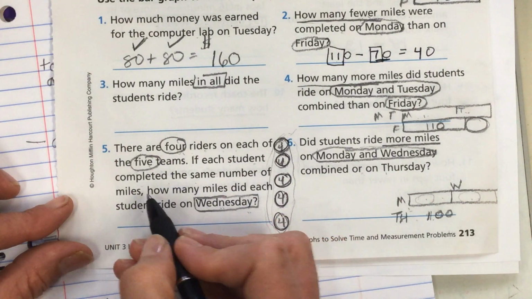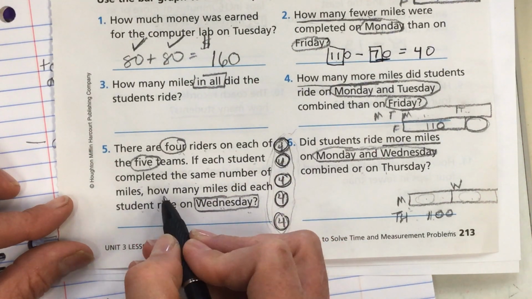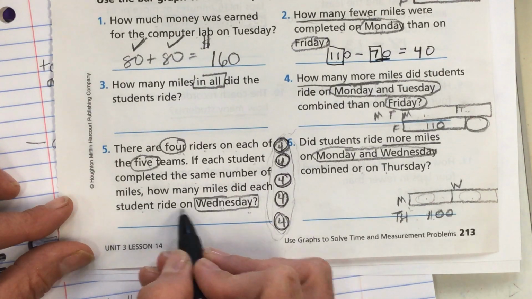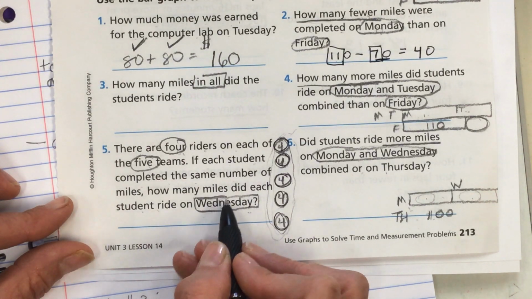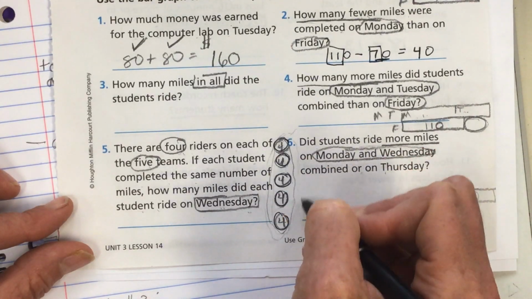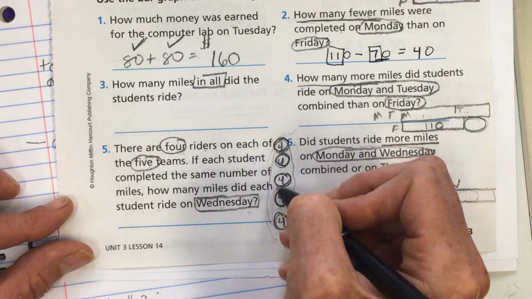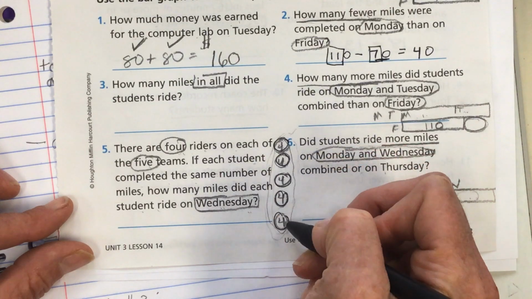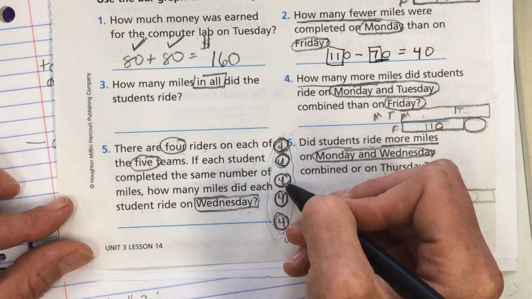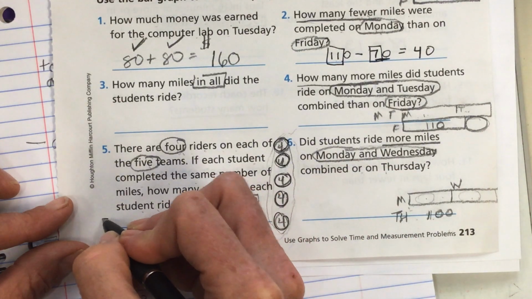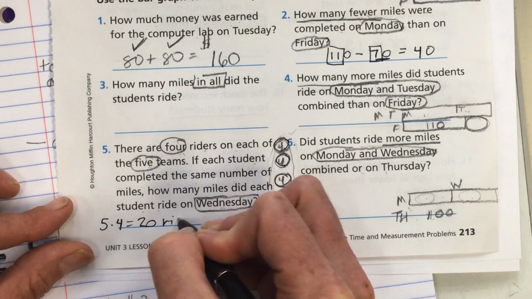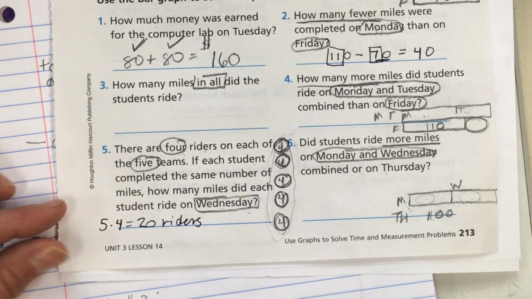And it says if the student completed the same number of miles, how many miles did the student ride on Wednesday? So I'm going to take all my miles and I'm going to divide them up between how many kids went. So first I have to figure out how many kids went all together. How many riders do we have all together? I have 5 groups of 4. So I know 5 times 4 is going to be 20. I have 20 riders. That's the first step.